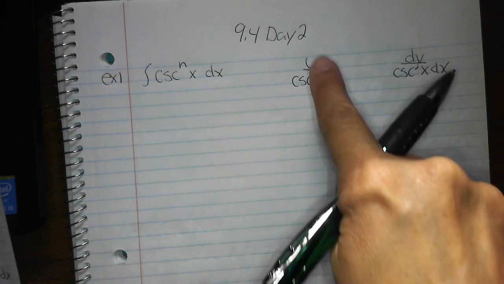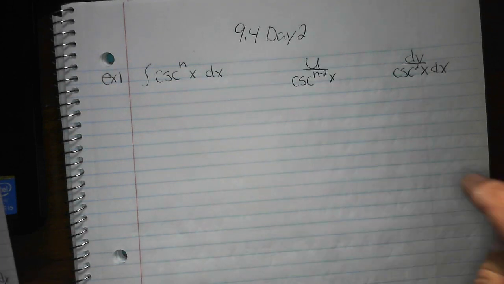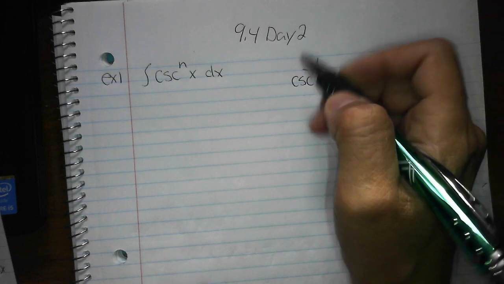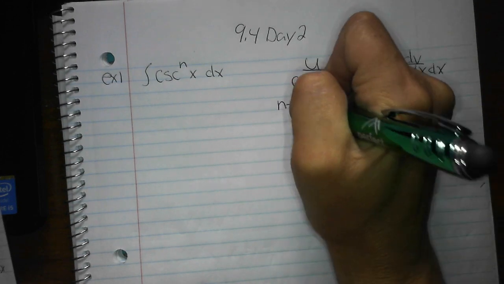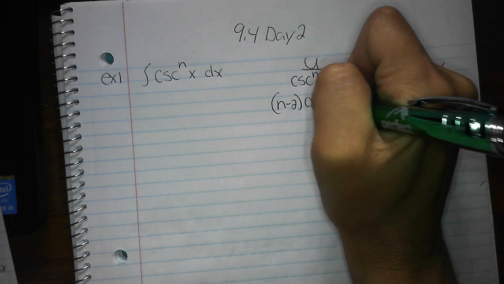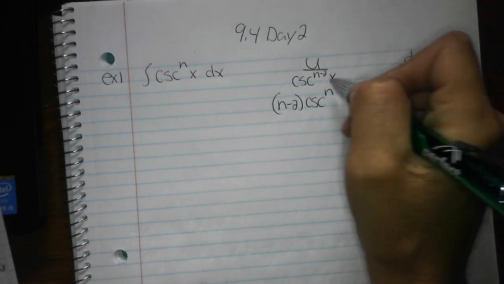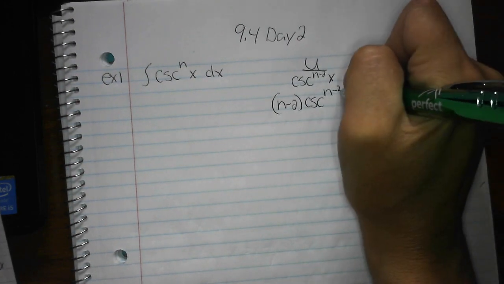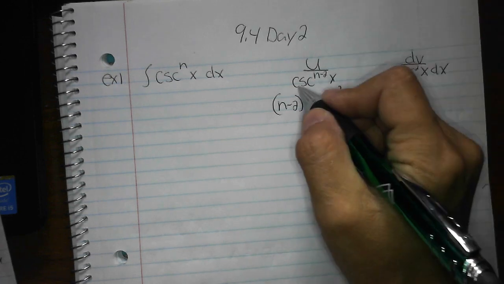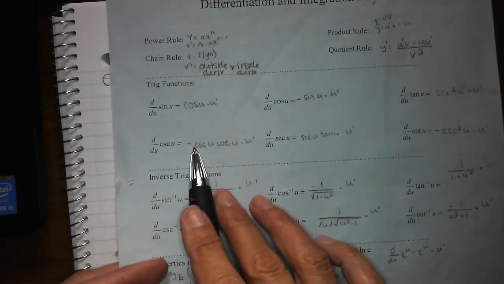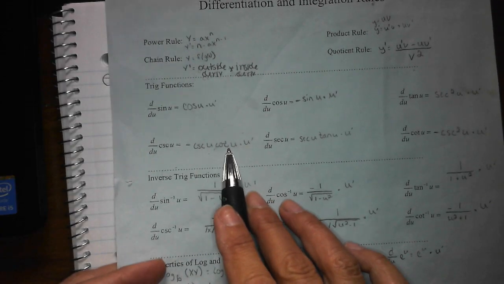So now we'll do one iteration here. So derivative here, the power comes down to 1 less. So now that'll be n minus 3, and then times the inside derivative. Cosecant's derivative is negative cosecant cotangent.